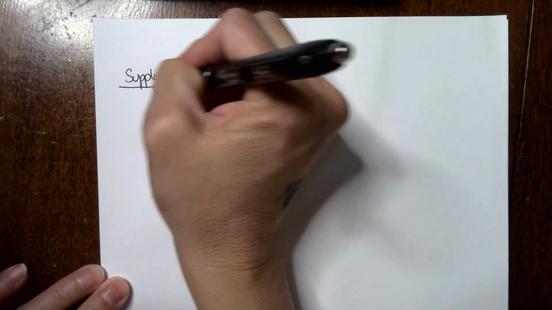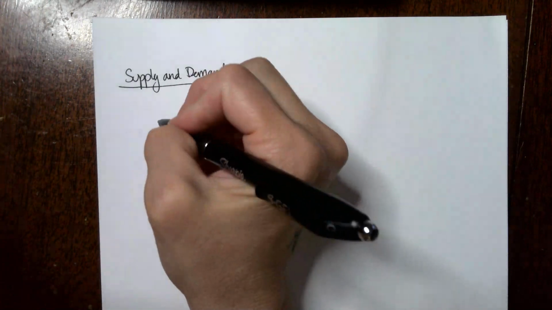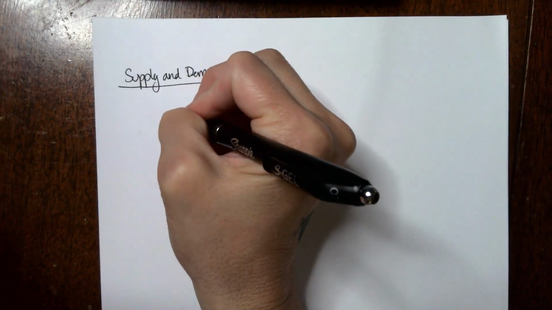Welcome. Today I'm going to work through a comparative statics question using the supply and demand model. We're going to start by drawing the equilibrium for the market. Typically you'll be told the kind of market we're going to consider. We're going to consider the market for potatoes.